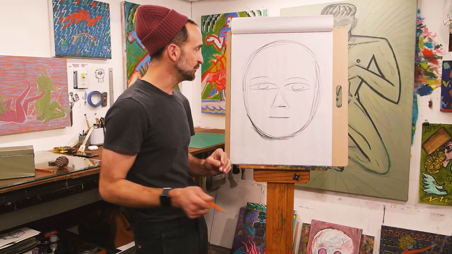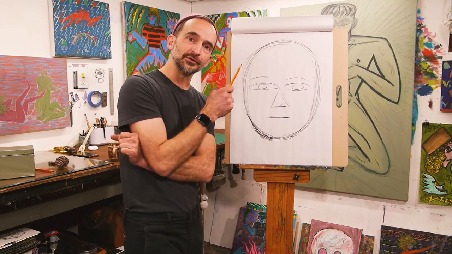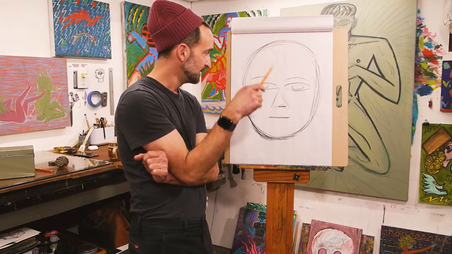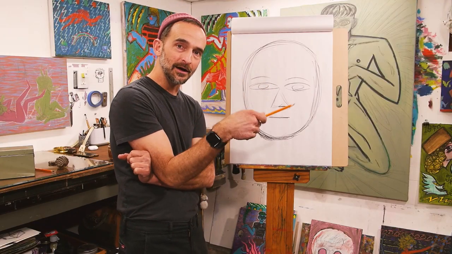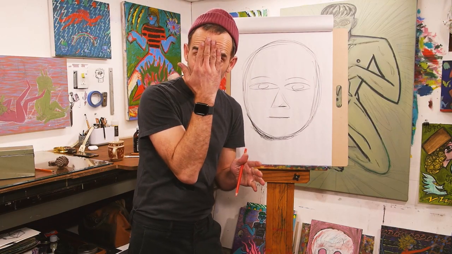So I'm going to show you a secret line. This is a planar structure tutorial, but we're going to do a little 2-for-1 here. You're going to get a figure drawing tip. There's a line that divides the side of the face from the front of the face. Everyone's going to have slightly different angles with this, but it's going to be something like this.